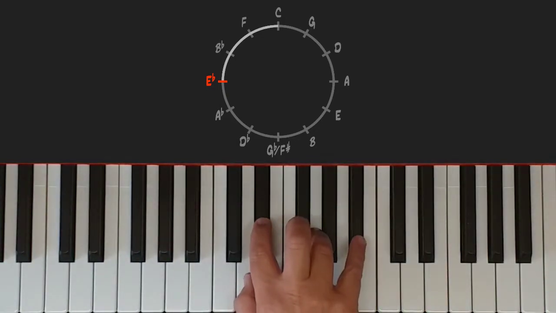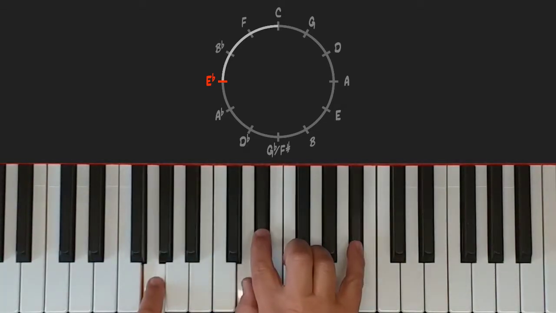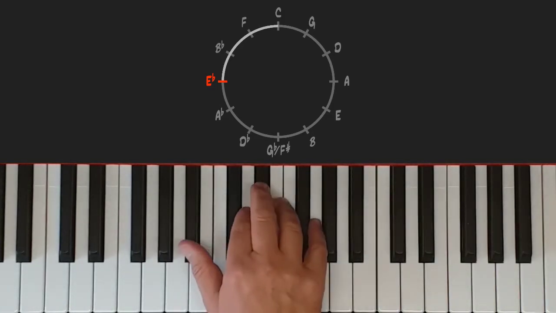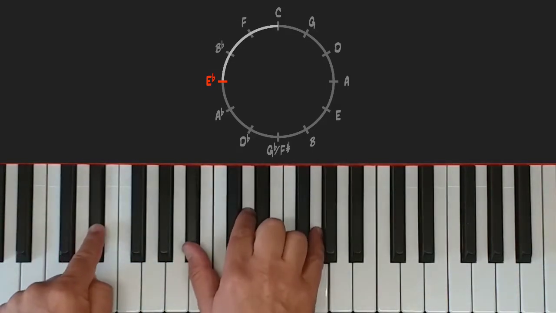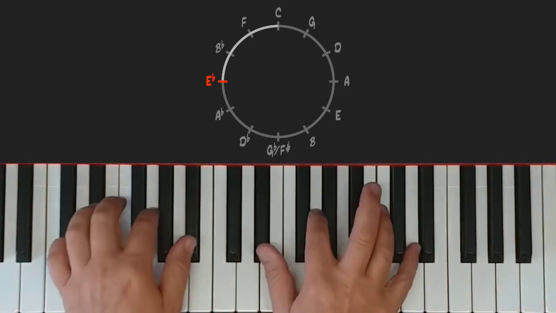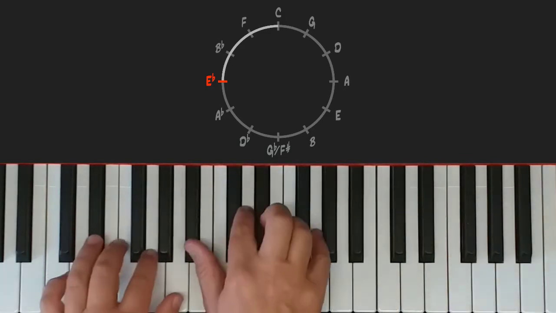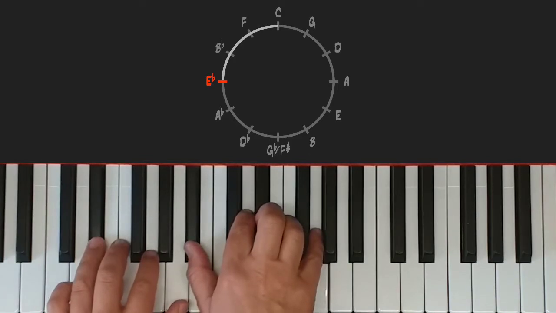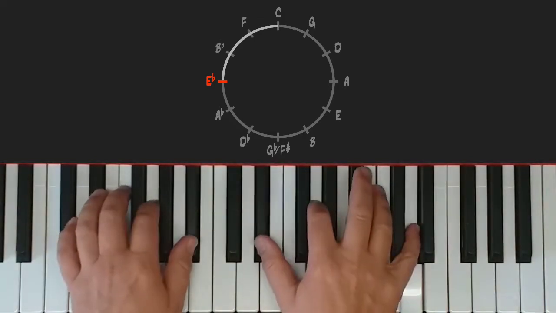Inversion with the 5th on top, close position. Drop 2. Inversion with the 3rd on top, close position. Drop 2. The drop 2 voicings in a row. The motif in E flat in time. 1, 2, 3, 4.